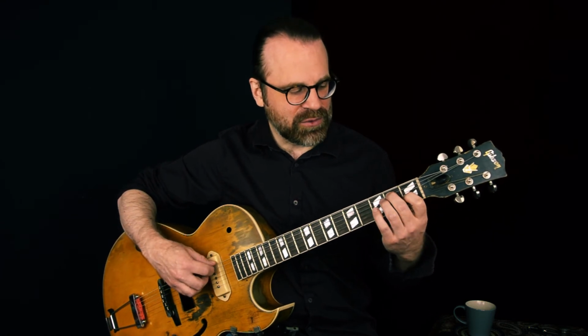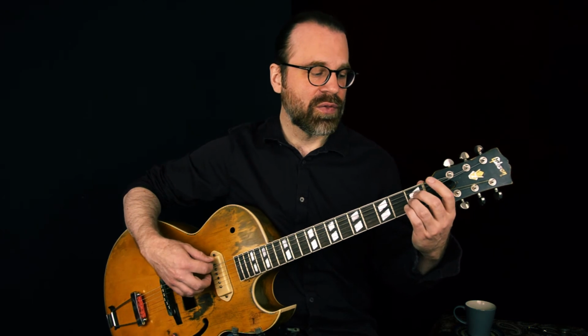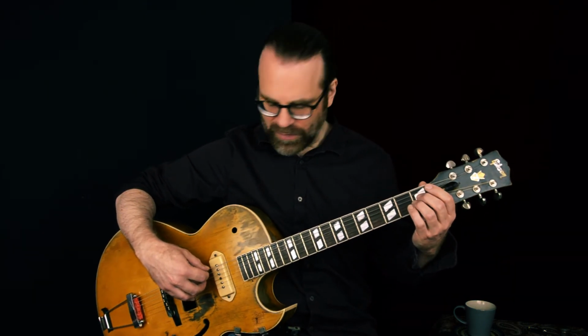But instead now of going to the next diatonic seventh chord, we go to the secondary dominant, which means that we have to make sure that the root of the secondary dominant is there.